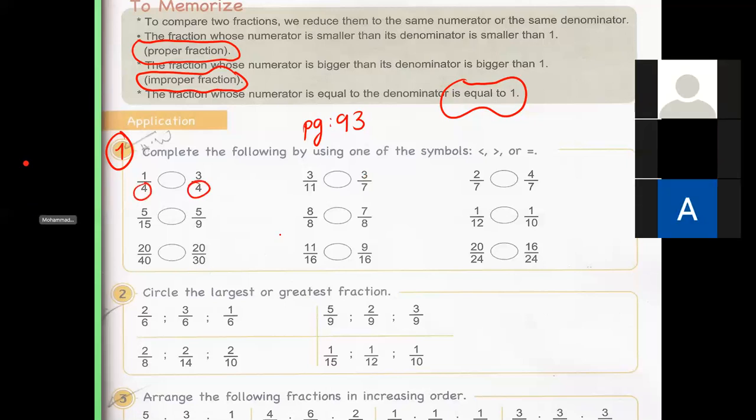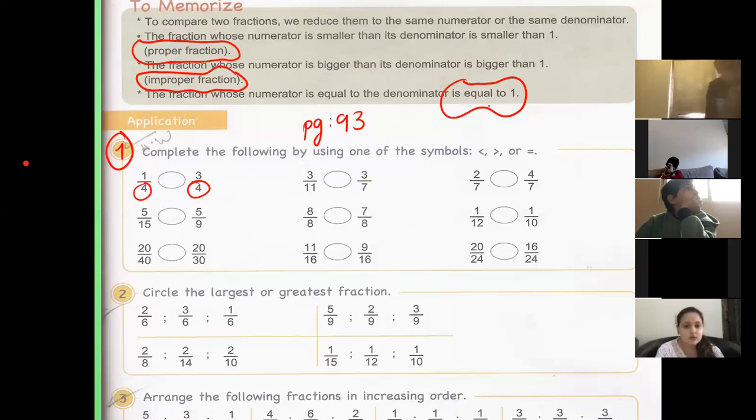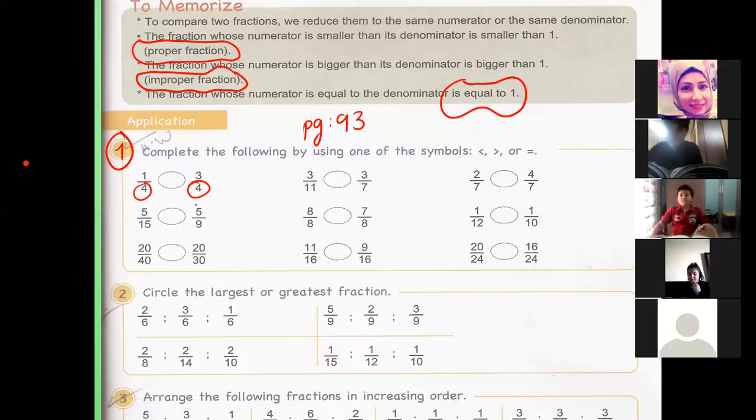Miss, first thing we have to look at the number up, if it's the same, but it's not. Okay. How do we compare them? We have to see who is bigger. Yes, who is the biggest? Yes. 3 over 4.